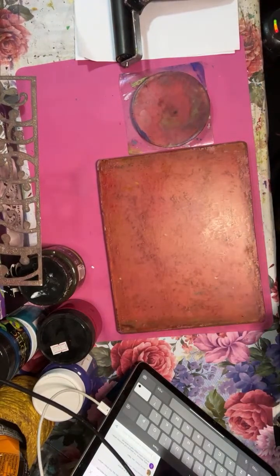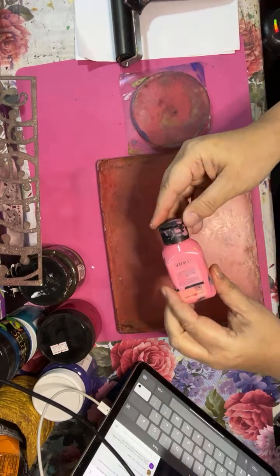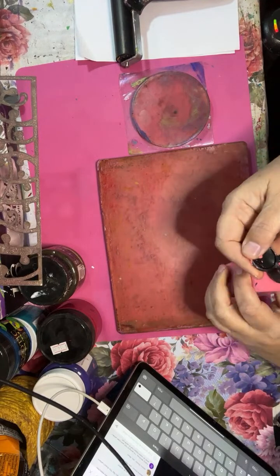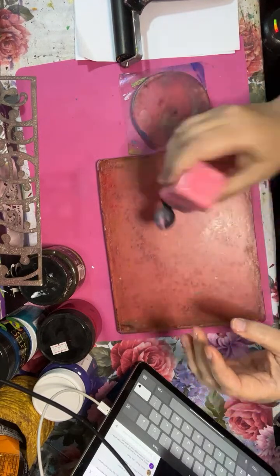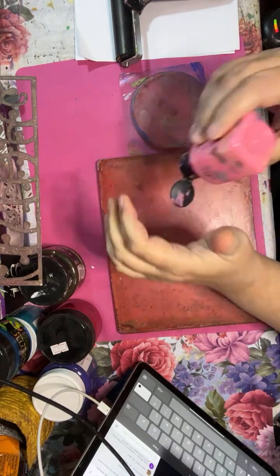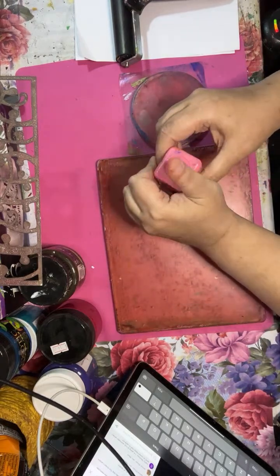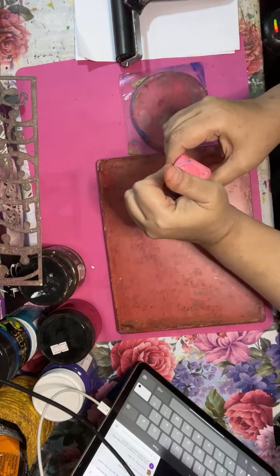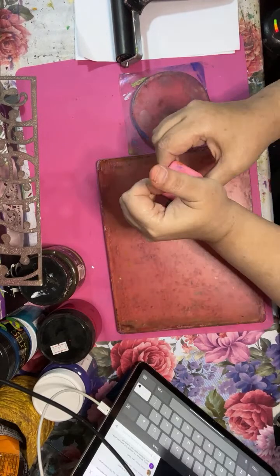So I wanted to do it pink. So I have pink here. Maybe even we can have it or not. Yeah, let's start.